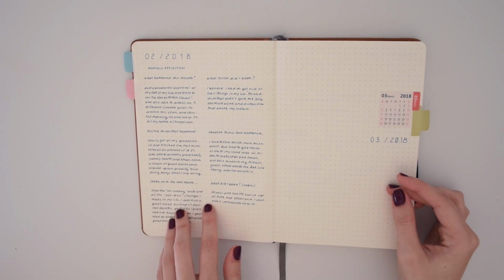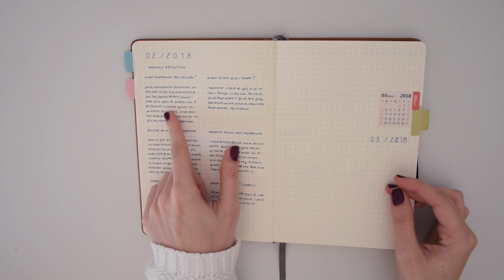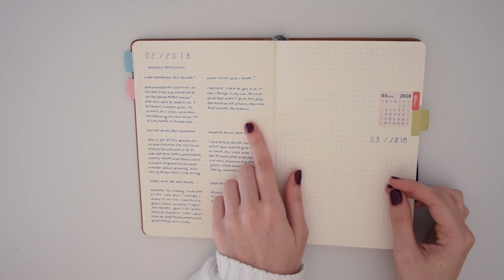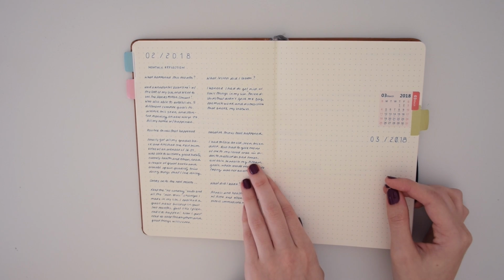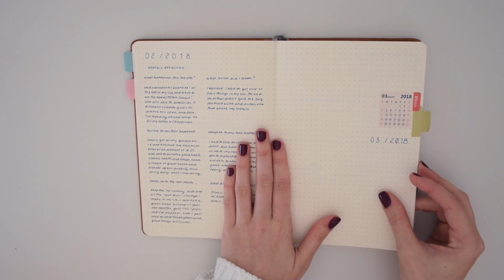This was a monthly reflection for February, where I have things like what happened this month, what lesson did I learn, positive things that happened, negative things that happened, and carry on to the next month.